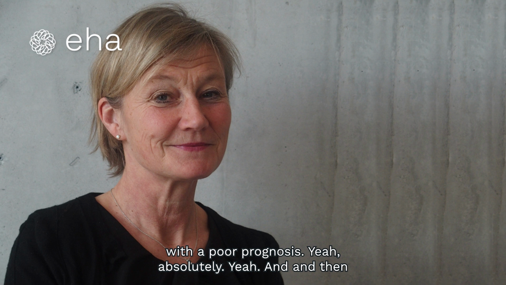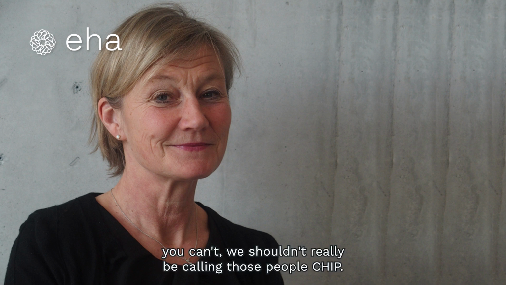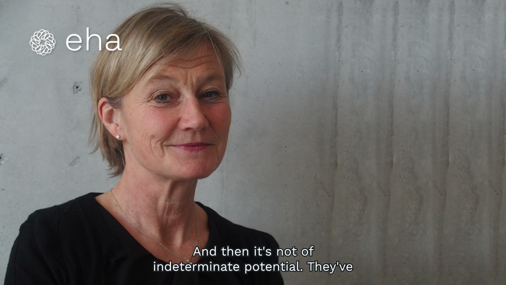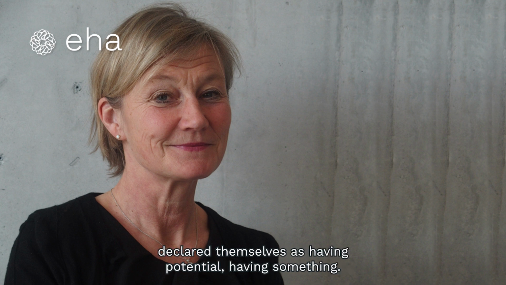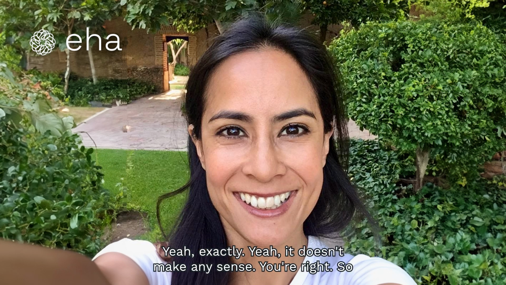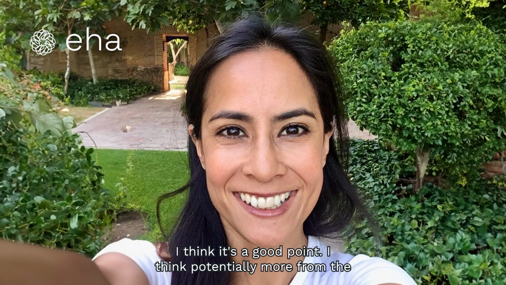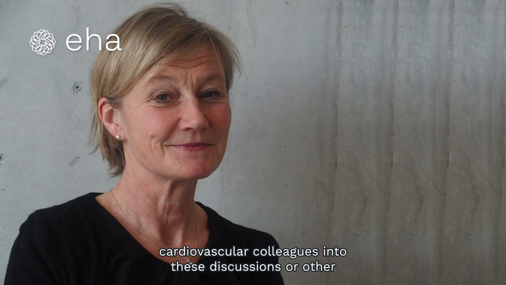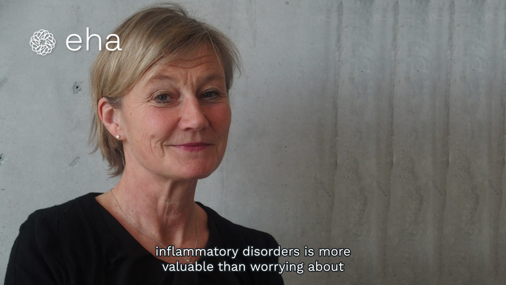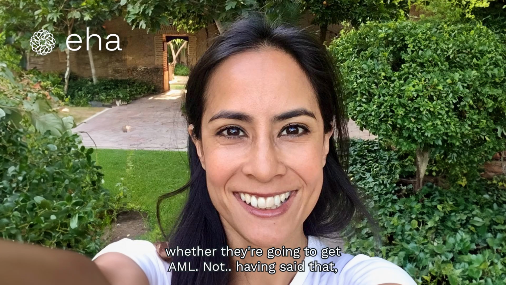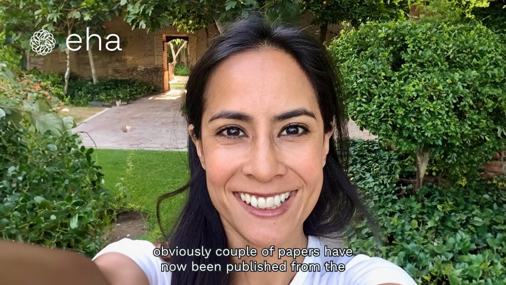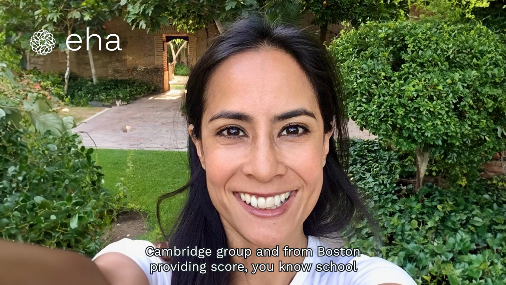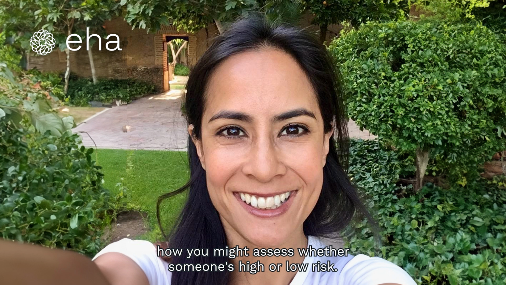After cancer treatment, I think it's very different, because there are studies also in lymphoma, for example, showing that it is associated with a poor prognosis. Yeah, absolutely. And then we shouldn't really be calling those people CHIP, and it's not of indeterminate potential. They've declared themselves as having something. Exactly. It doesn't make any sense. You're right, it's a good point. I think potentially more from the cardiovascular side, incorporating more of our cardiovascular colleagues into these discussions, or other inflammatory disorders, is more valuable than worrying about whether they're going to get AML.